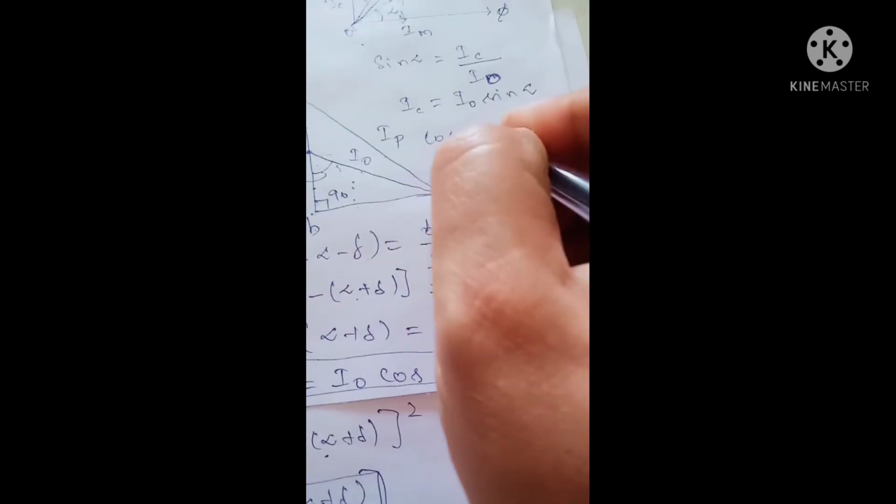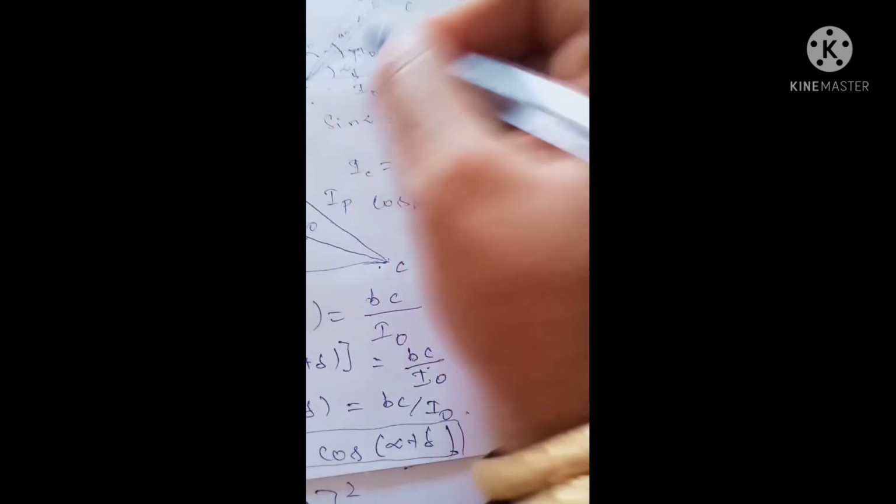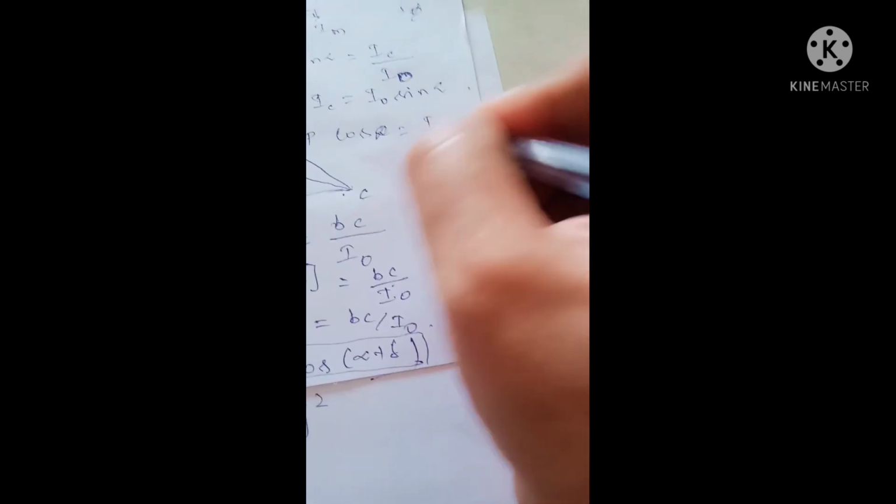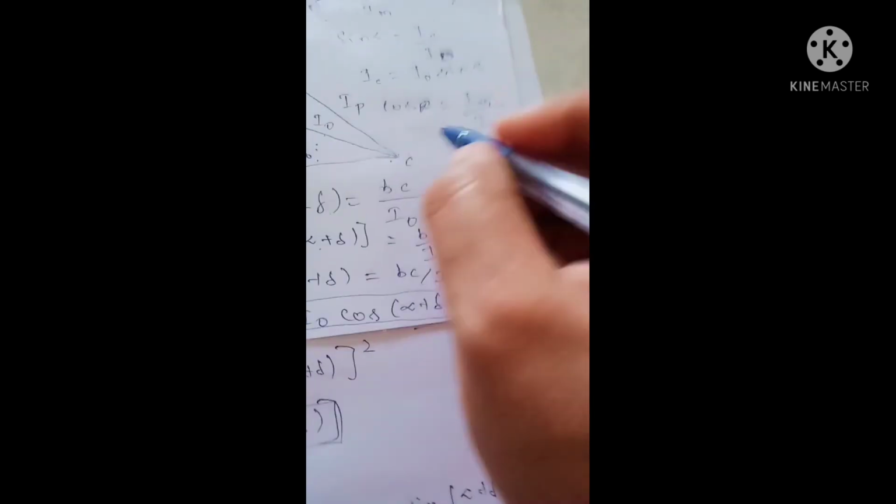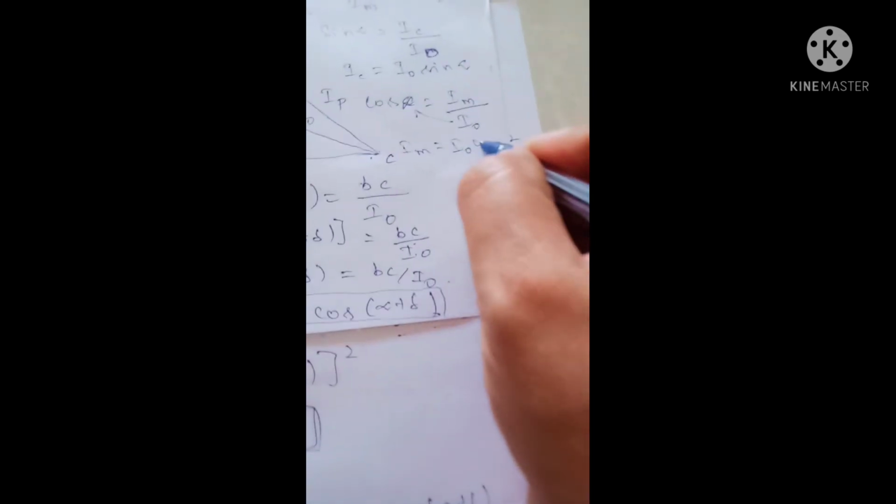So IC is equal to I naught sine alpha. And in this triangle, what is cos alpha? Cos alpha will be equal to adjacent side by hypotenuse, which is nothing but IM by I naught. So taking this to the other side, IM is equal to I naught cos alpha.